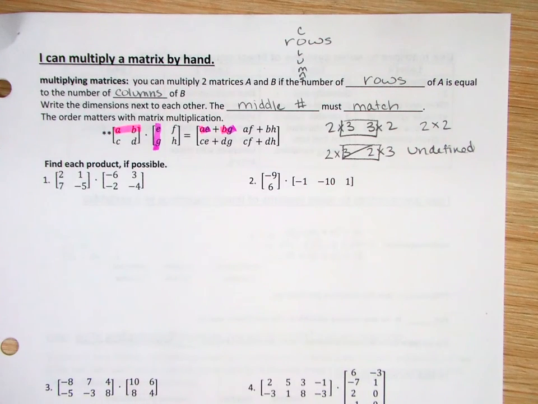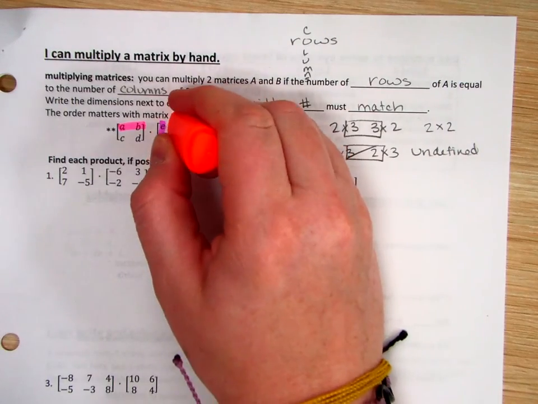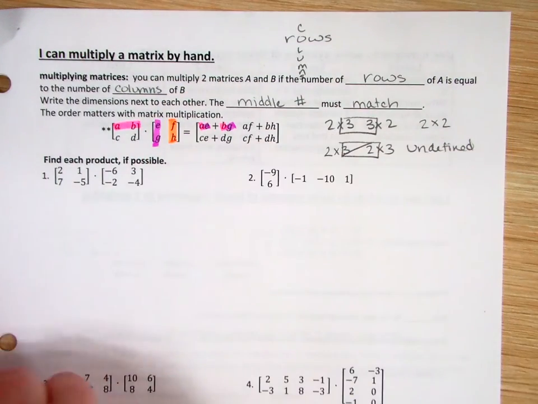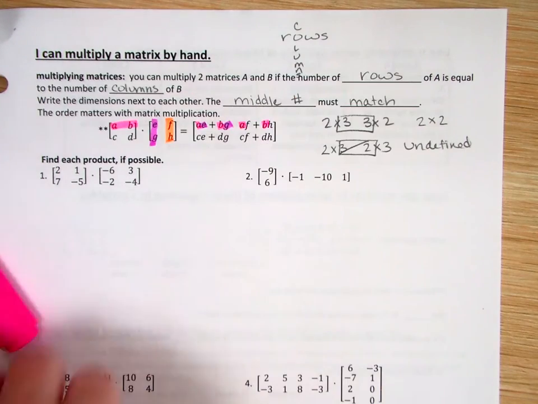Then what you do is you take row 1 times column 2 for this entry. So this is row 1 and then column 2.